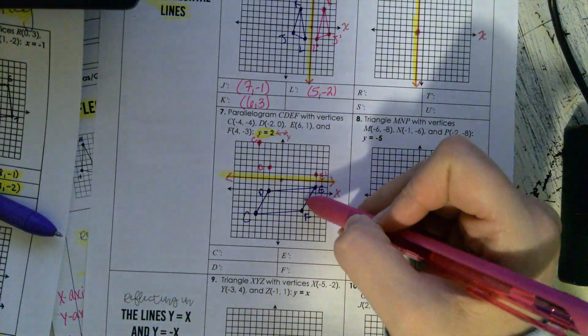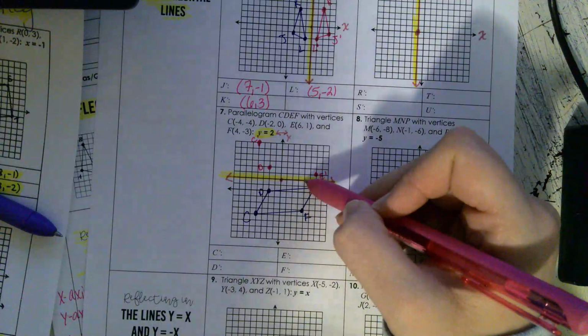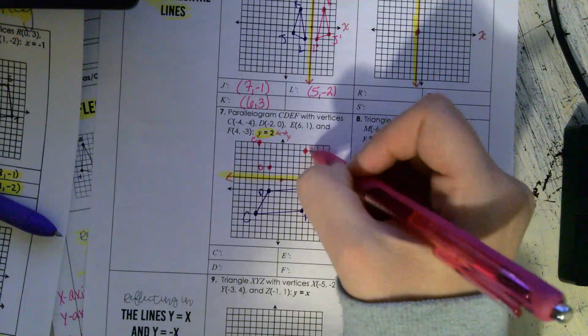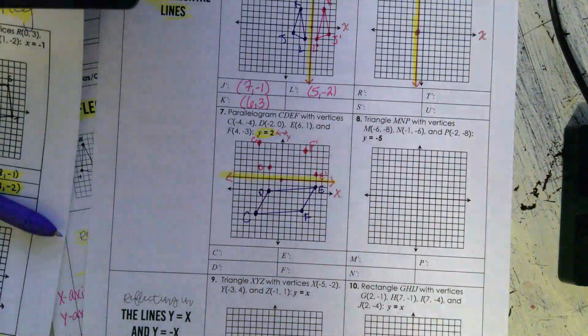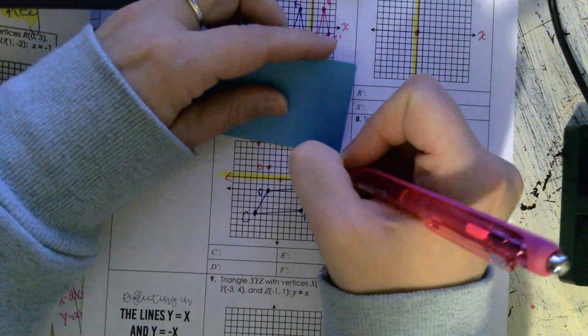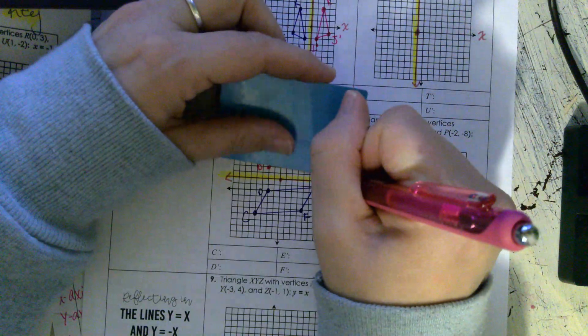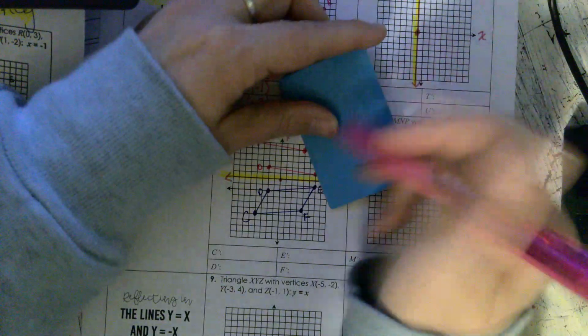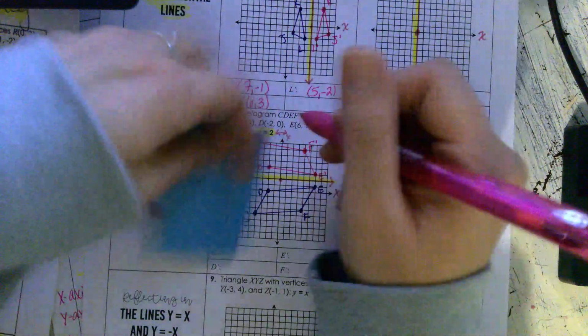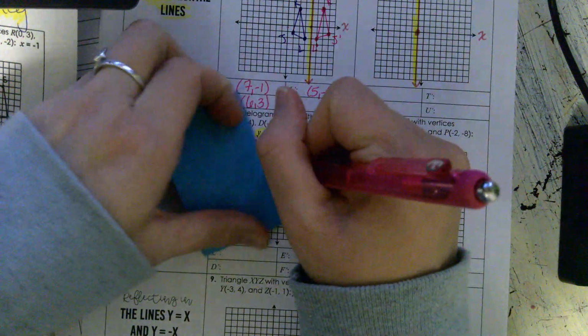1, 2, 3, 4, 5 down. So now I'm going to go 1, 2, 3, 4, 5 up. And there's F prime. Okay. Now remember, this is a mirror image, so it's just going to be flipped. It's not going to change shape or size. Just like looking in a mirror. It's still you, just a flipped image of you.